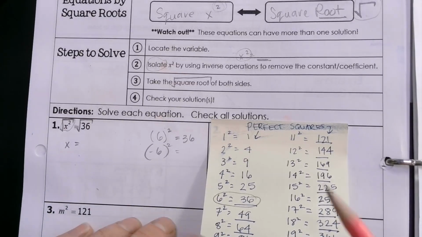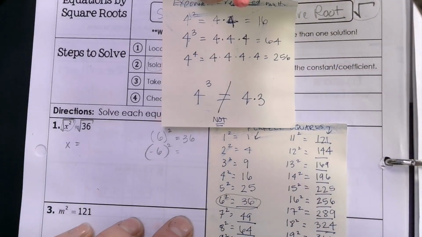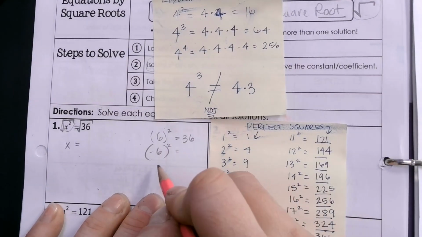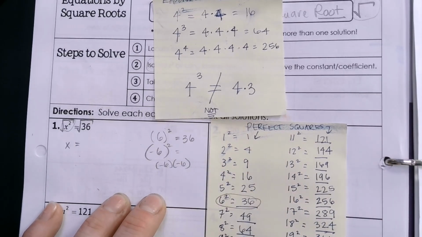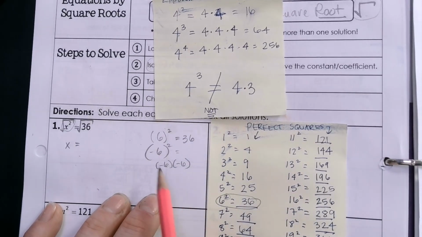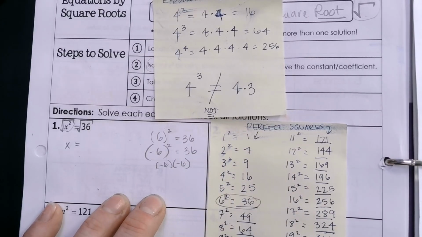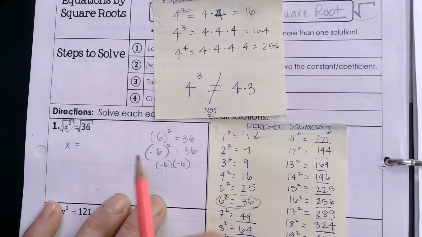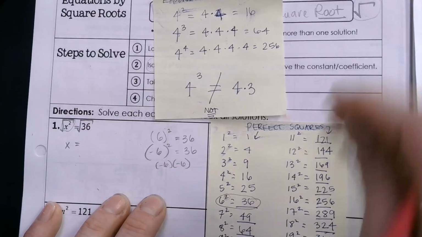Well, again, remember we talked about what exponents mean, this repeated multiplication thing. Negative 6 squared is the same thing as negative 6 times negative 6. It's multiplying it by itself. And a negative times a negative is a positive. So 6 squared is 36, and negative 6 squared is also 36.